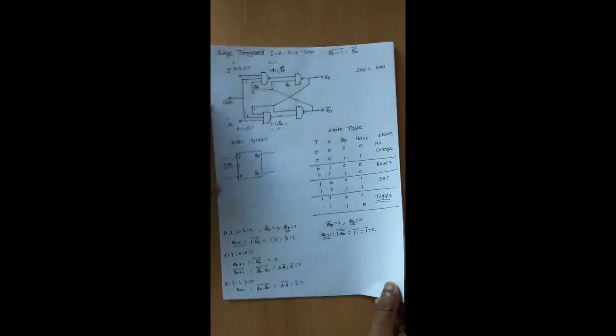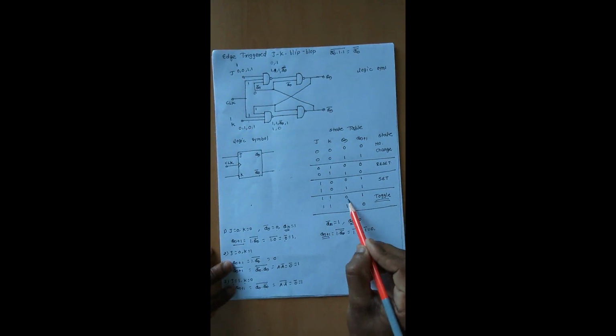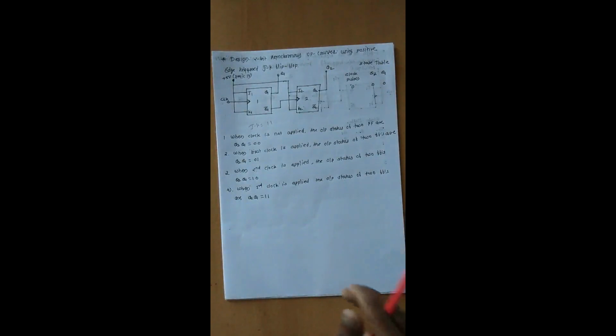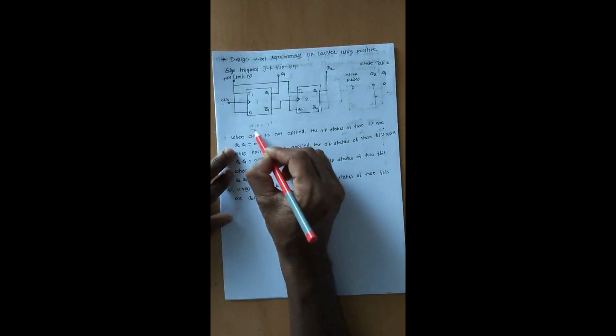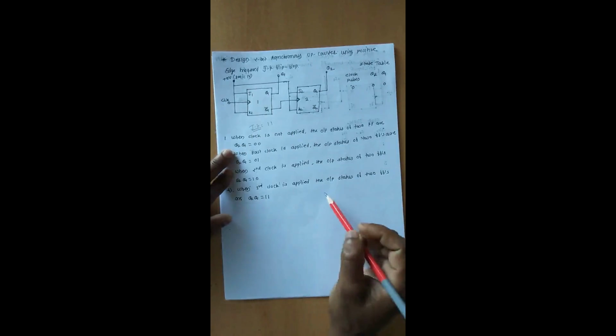This is the operation. When J and K are 1, suppose the output of the present state is 0, then the next state output is the complement of the present state, and vice versa. These considerations we have to take for the toggling conditions. So, as per the toggling condition, J and K are connected to plus 5 volt, or logic 1 value.